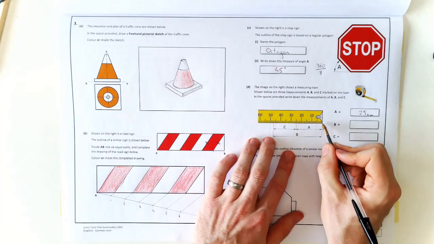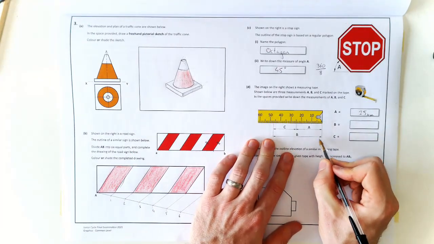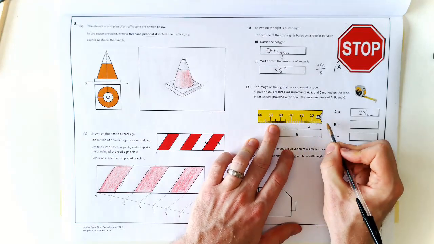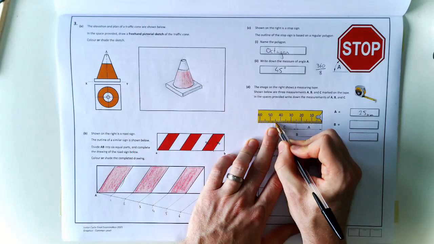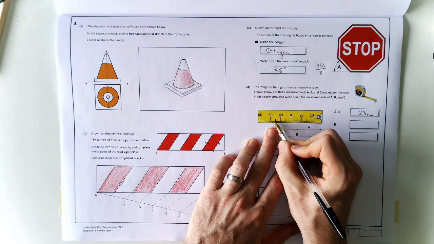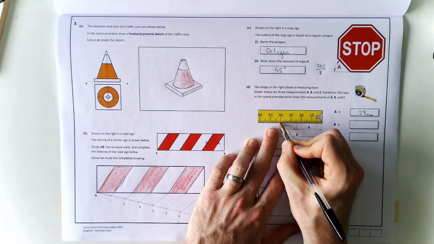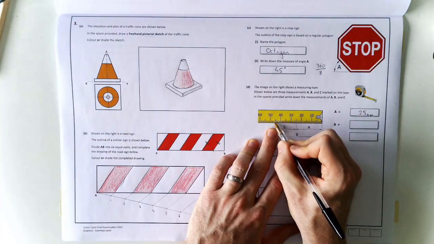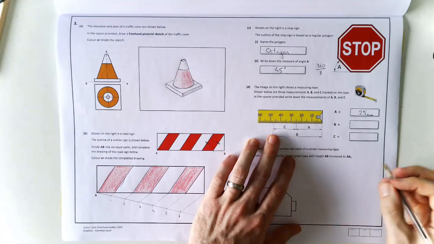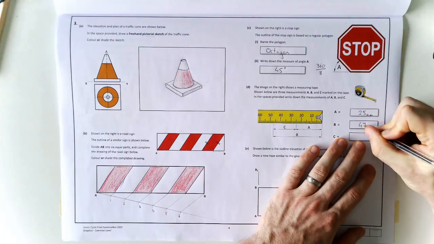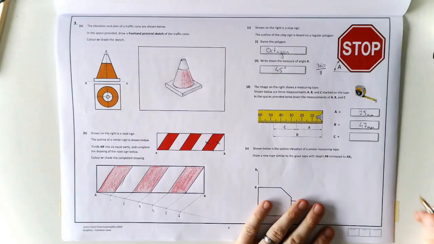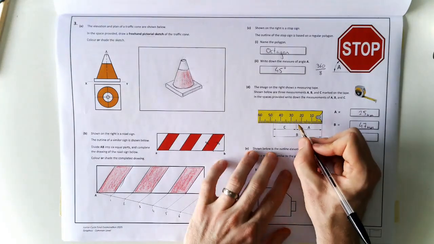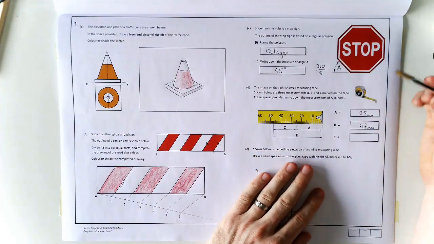B is our long measurement. So B, we're following it all the way along to here. So it's going 10, 20, 30, 40, and then 41, 42, 43, 44, 45, 46, 47. Okay, so that's 47 millimeters.